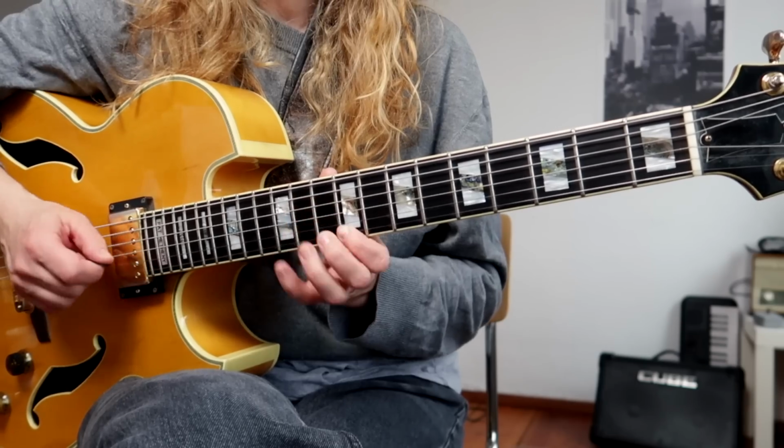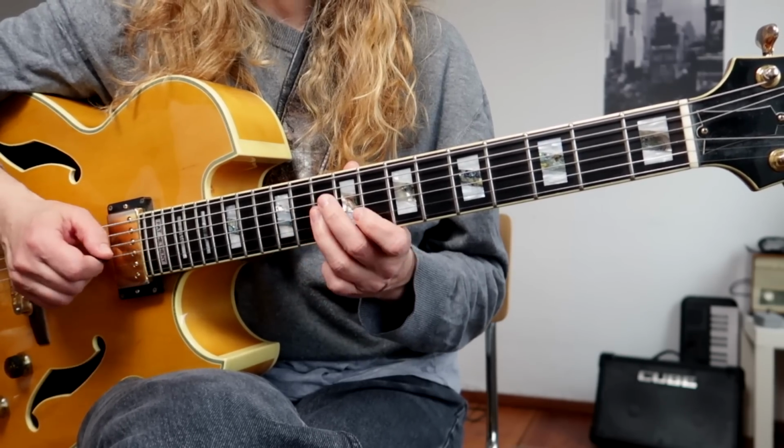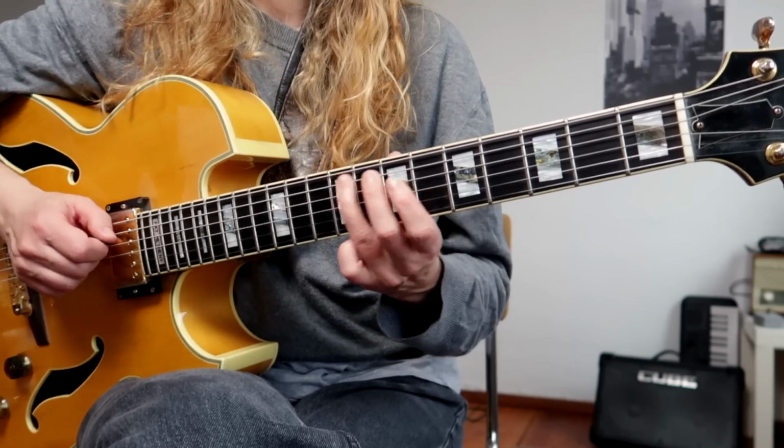So basically what I'm saying, if you're having an idea here, you can just play it again, and then you get back to E flat minor. So let's hear how that sounds.